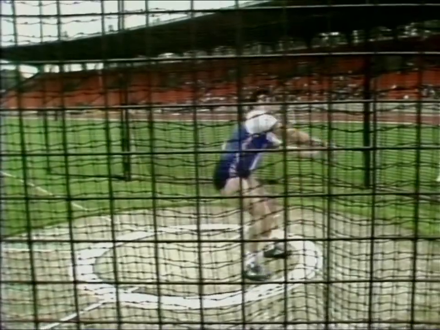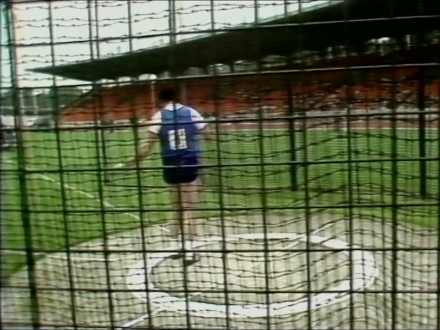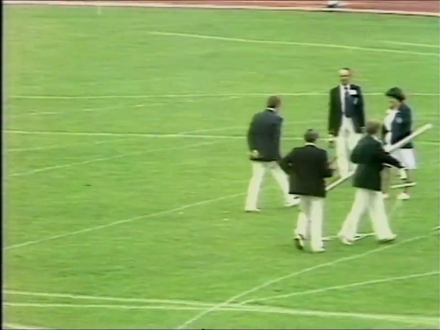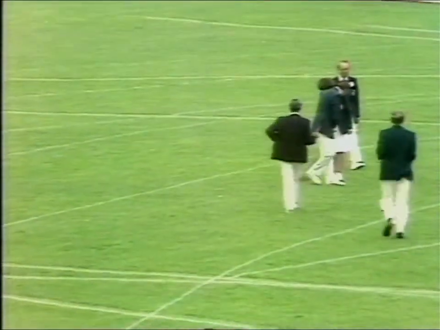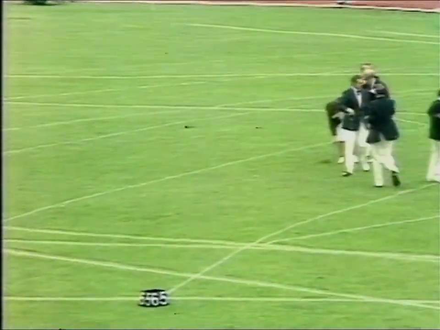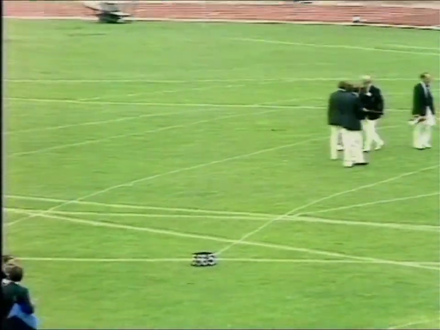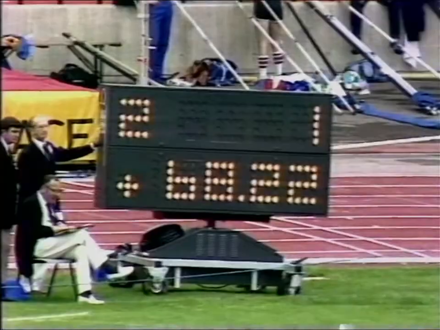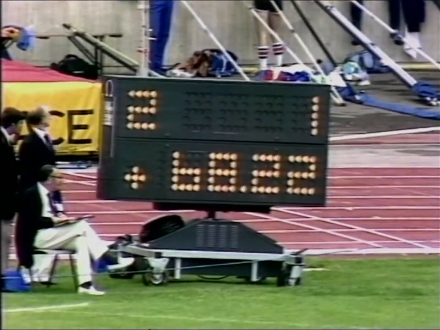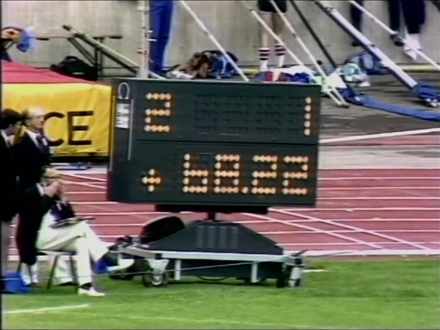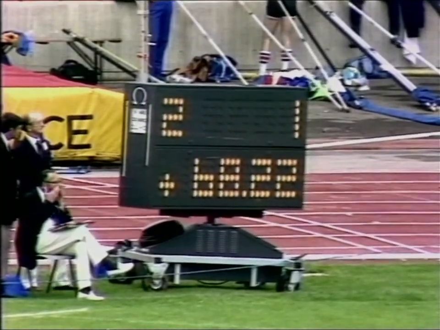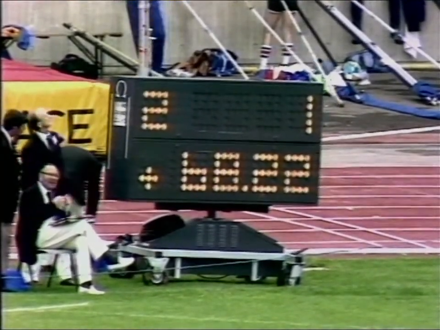Here's Martin Girvan, the champion hammer thrower. It looks like a good throw, and they're measuring the distance now. Here's the result, a throw of 68.22 metres. 68 metres, 2 tenths and 2 hundredths.